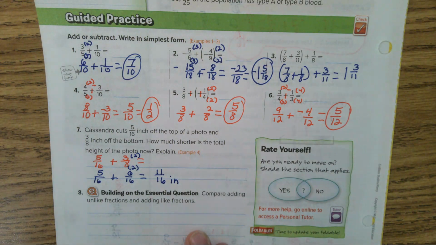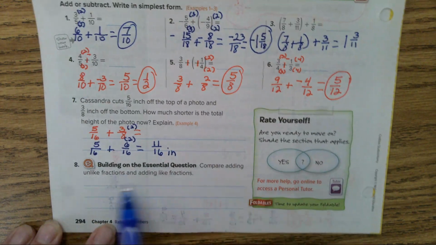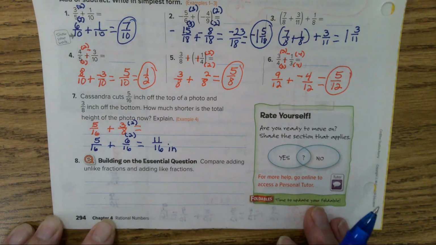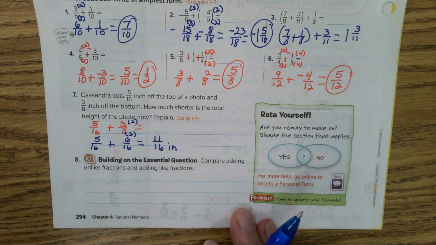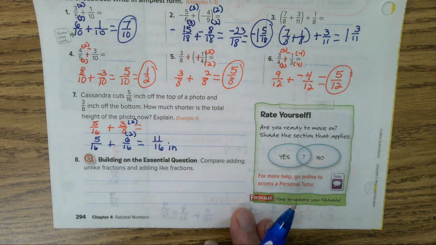All right. Now, compare adding unlike fractions and adding like fractions. Okay, how are they alike? Well, you add the numerators, but you first have to find a common denominator, after that it's the same process, isn't it? Unlike fractions, you have to find your least common multiple, and then you add just like like fractions. Okay, we're not going to spend a lot of time writing that down.